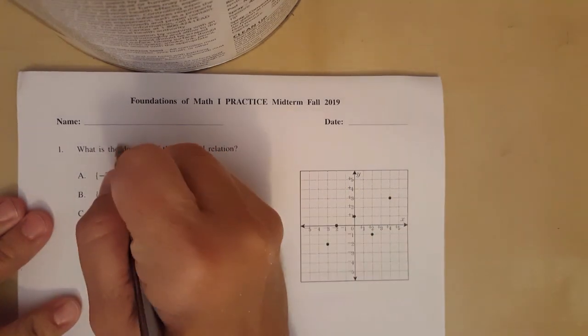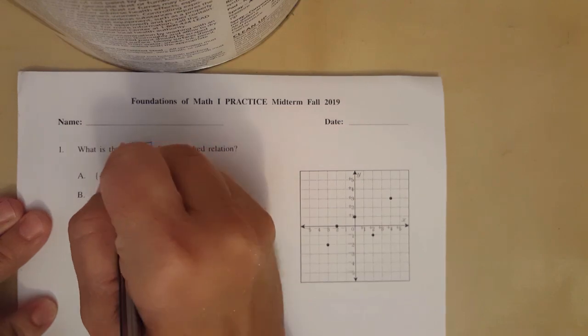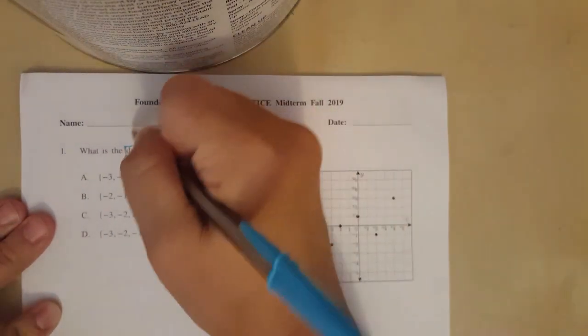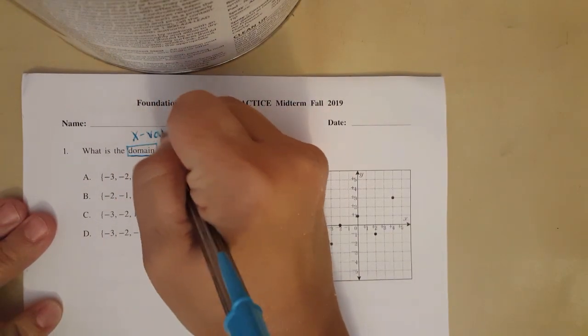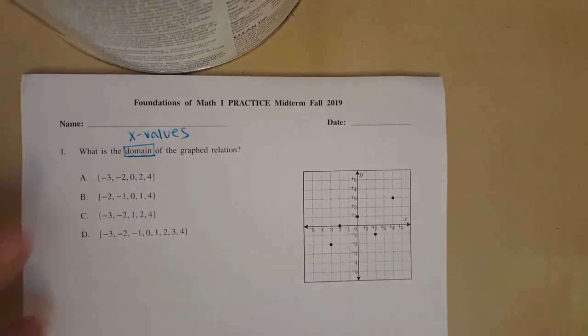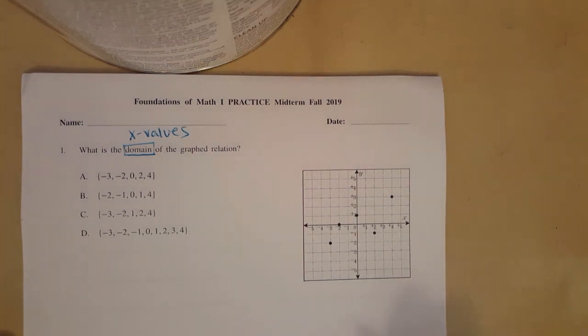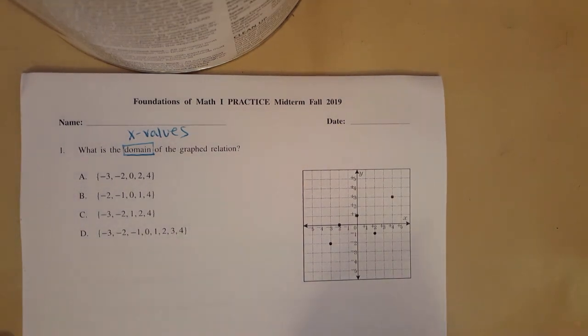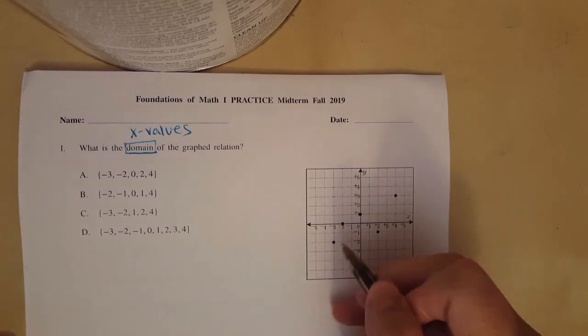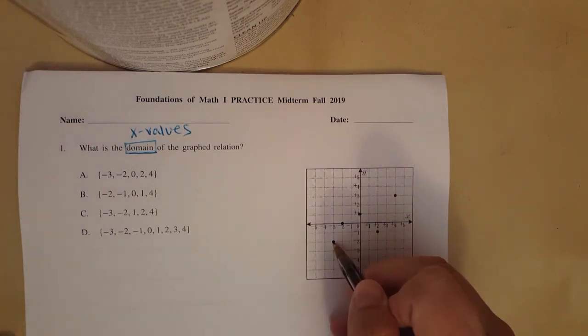Question number 1 says, what is the domain of the graphed relation? Well, domain, remember, are your x values. And in order to figure out the x values from this graph, it's going to be helpful if we write down each of the points. So I'm going to go through and write down the ordered pairs and mark it off as we go. So I'm going to start with this ordered pair.